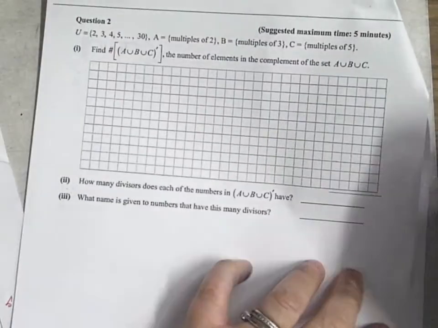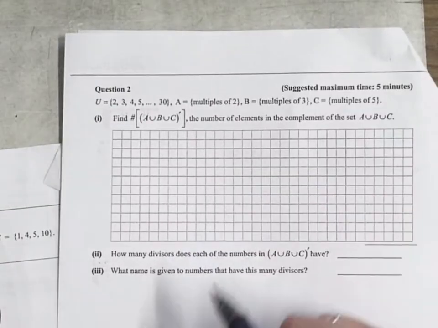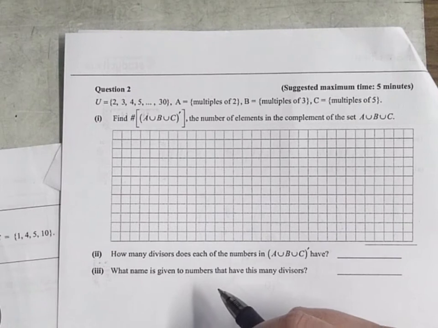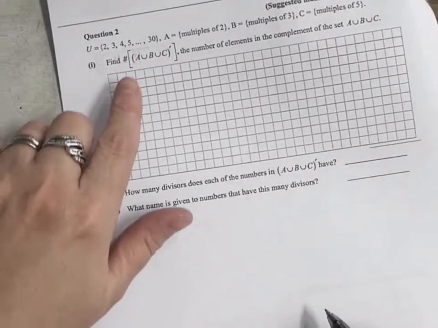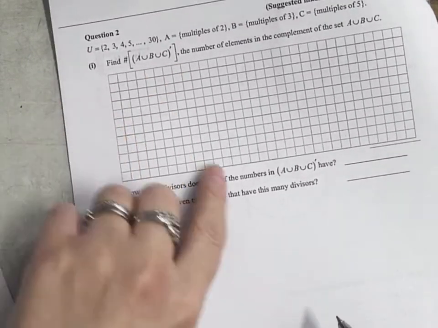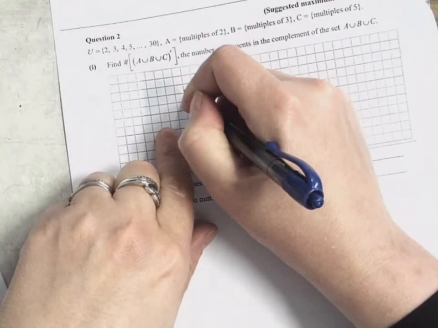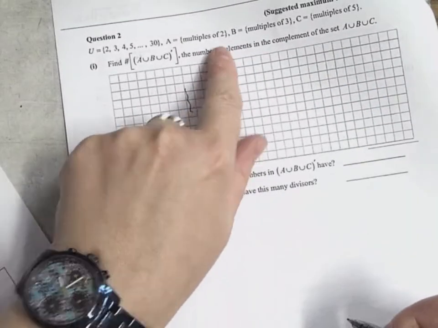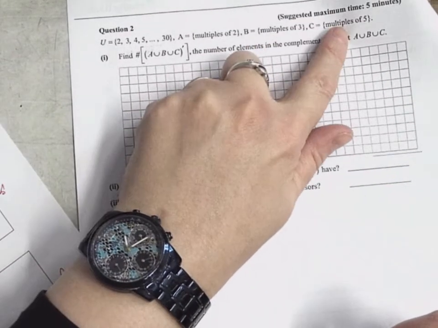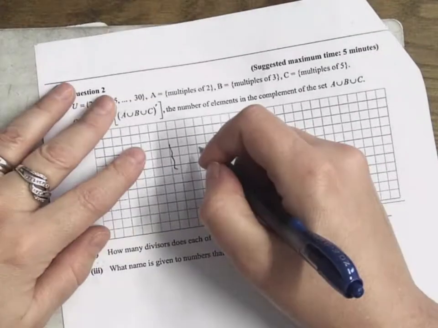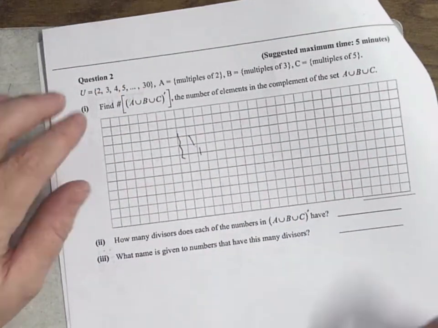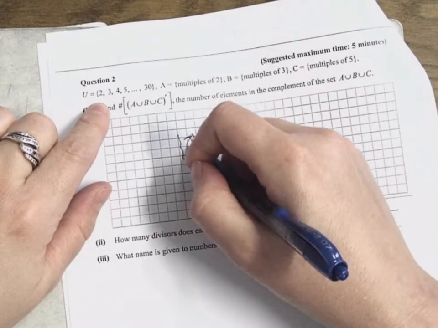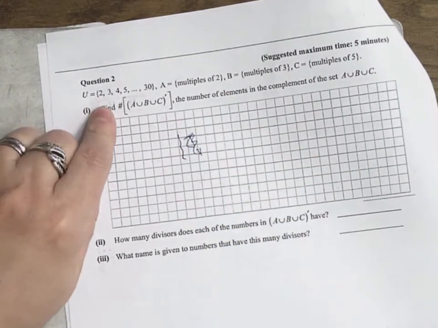Here, the universal set is the numbers 2 up to 30. A is multiples of 2, B is multiples of 3, C is multiples of 5. A union B union C complement is everything that isn't a multiple of 2, isn't a multiple of 3, and isn't a multiple of 5. So 1 is not in the universal set. The universal set starts at 2.